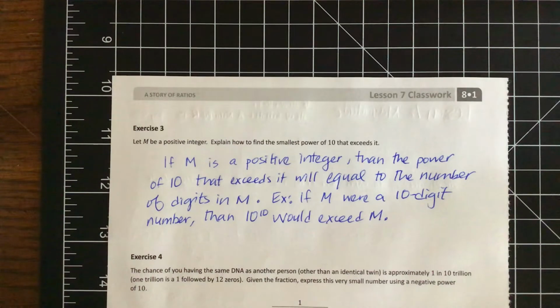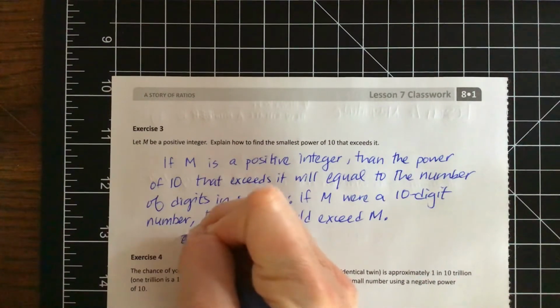Okay, and that's an example. Also, if m is a positive number, but it's not an integer, then the power of 10 that would exceed it would be the same power of 10 that would exceed the integer to the right of m on that number line. Like, for example, here's another example of what I just said.